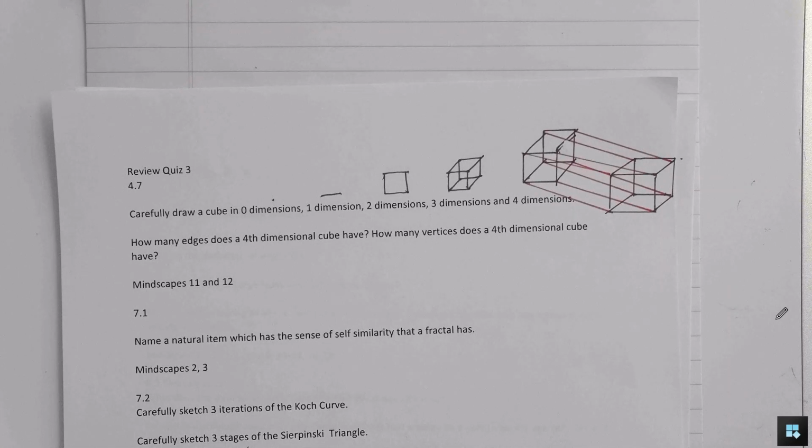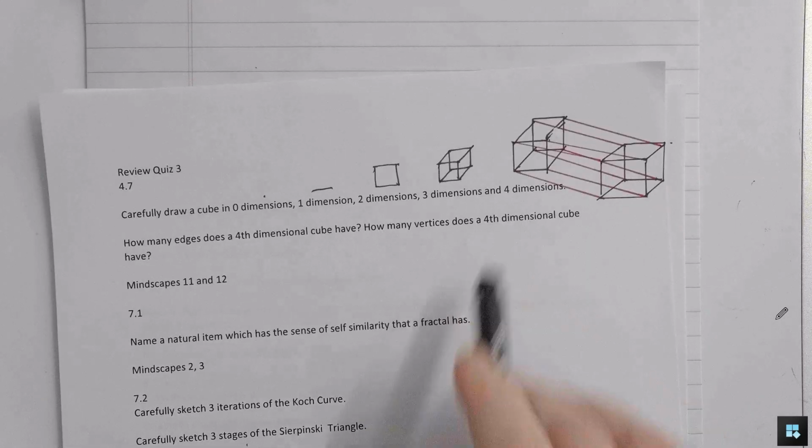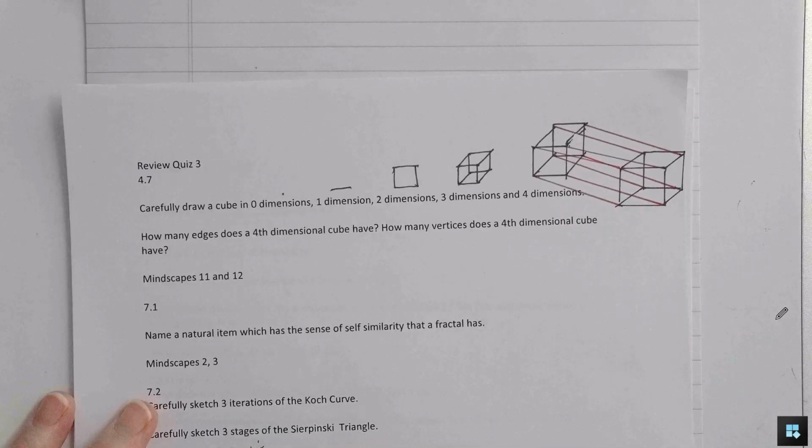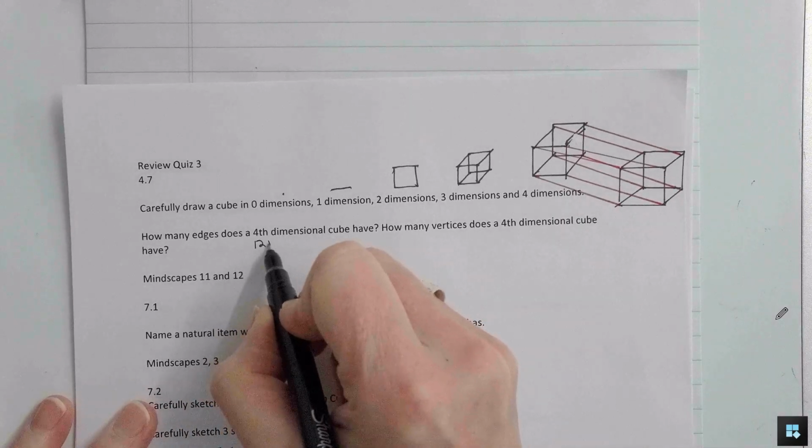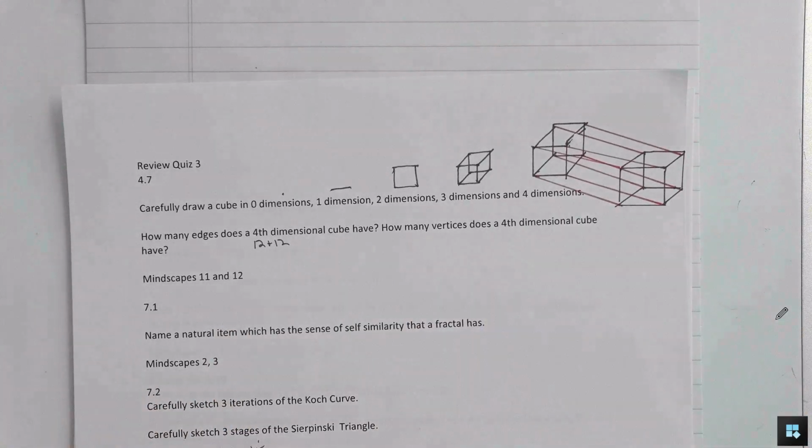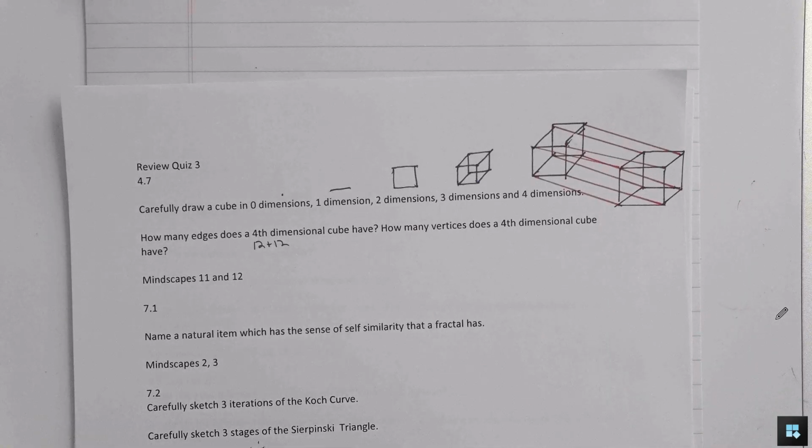How many edges does the fourth dimensional cube have? You can count them on your drawing if you've drawn clearly. So look at your three-dimensional cube. How many edges does your 3D cube have? Is it 12? Yes, 12. So each of your 3D cubes has 12 edges. And then you connected those 2 cubes together with 8 more edges.